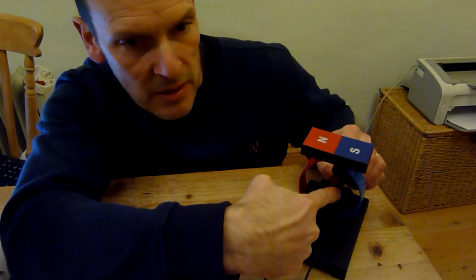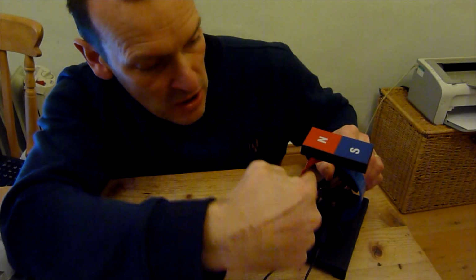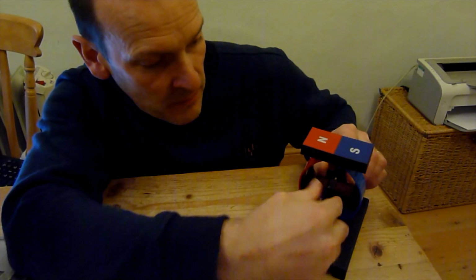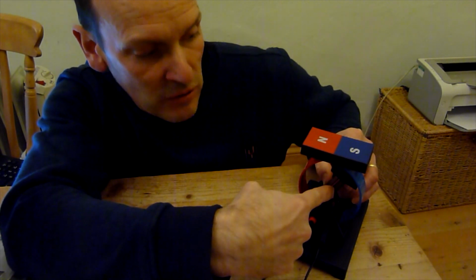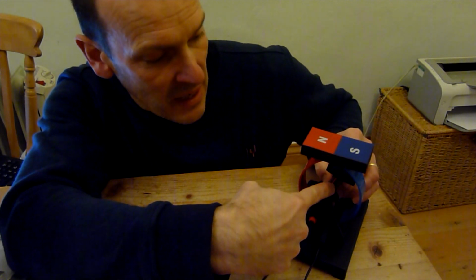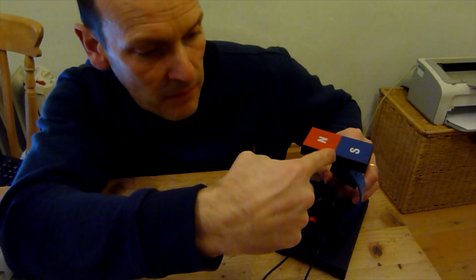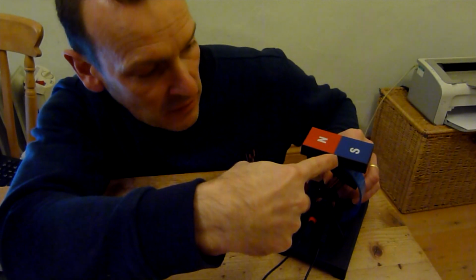And if there's a current, the coil itself becomes an electromagnet. So I'm actually turning an electromagnet within a magnetic field. And it just happens to be that the magnetic field of the electromagnet is going to be in the opposite direction to the magnetic field here, and so they actually work against each other.